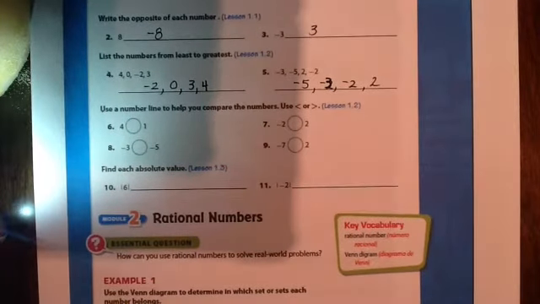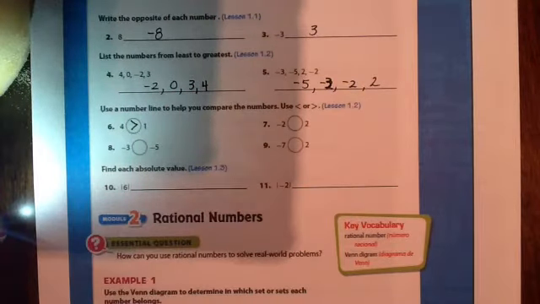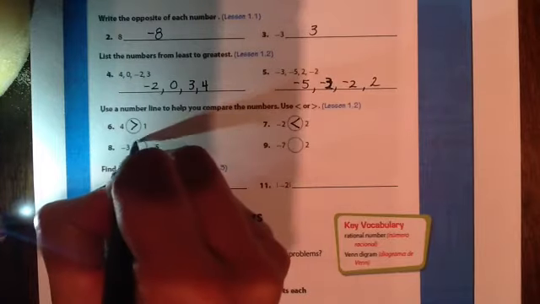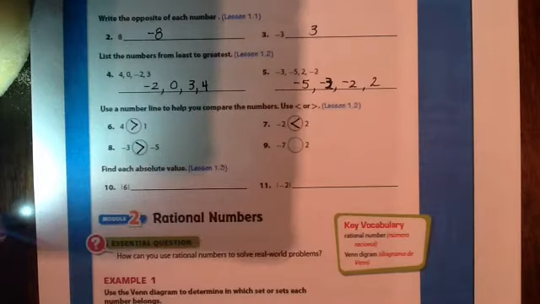Exercises 6 through 9, they want us to use the number line to help us compare greater than or less than. Well, remember we talked about the number that's on the right would always be the larger number. So 4 is on the right of 1. So we want to put our greater than sign. 4 is greater than 1. On number 7, the positive 2 is on the right. So you want to write negative 2 is less than positive 2. Number 8, the number on the right is negative 3. So you want to write that negative 3 is greater than negative 5. And number 9, the positive 2 is on the right. So you want to write negative 7 is less than positive 2.